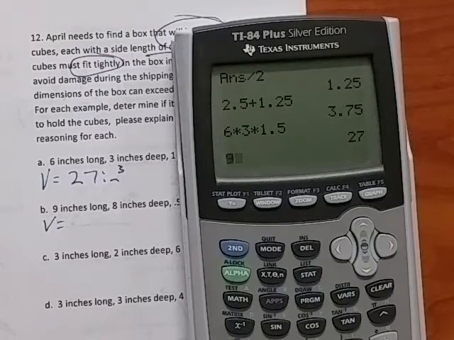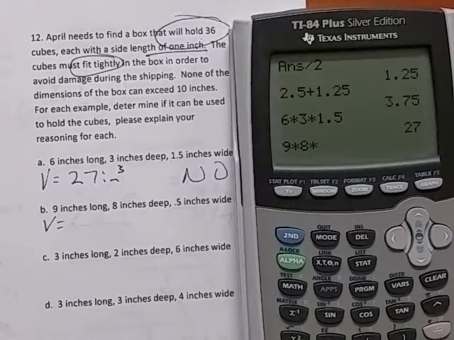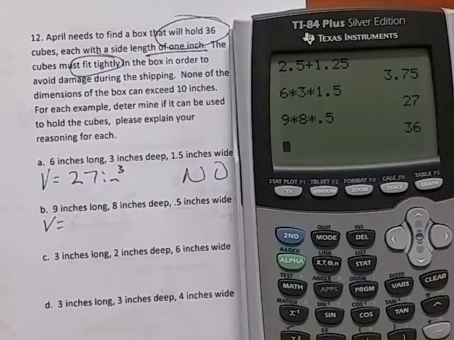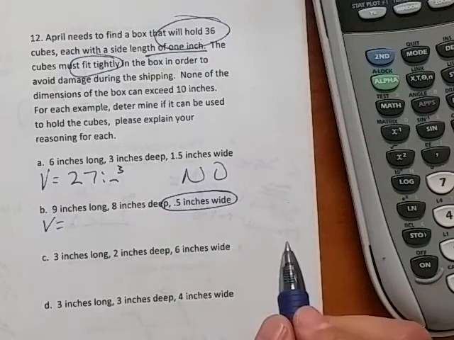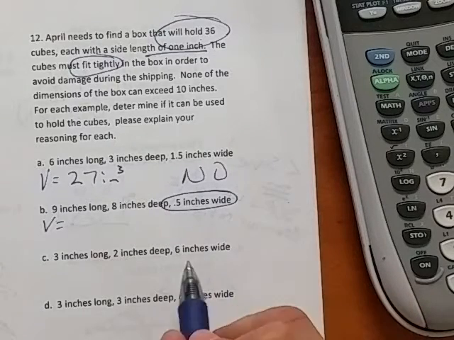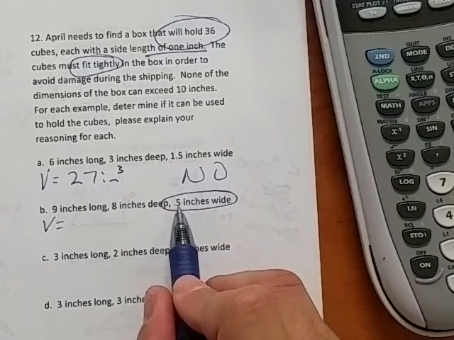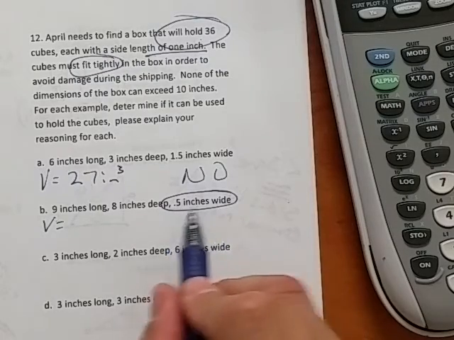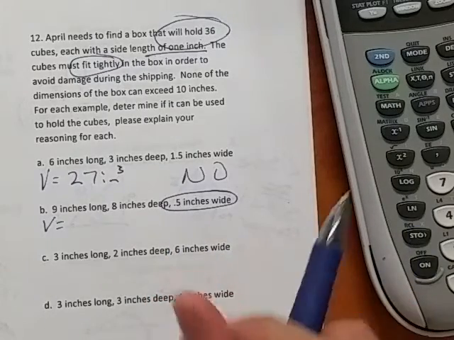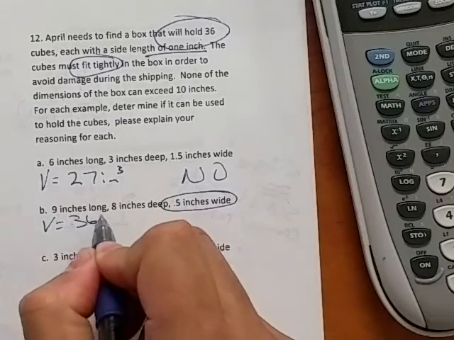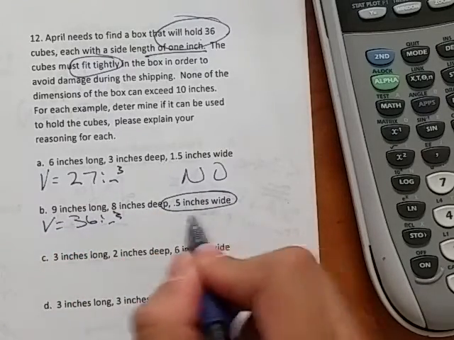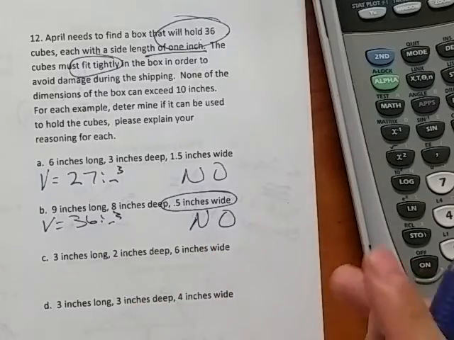So it's going to be 9 times 8 times 0.5. That one's going to be exactly 36, but my issue is right here. I can't fit a cube if it's only going to be 1/2 inch wide. So it won't hold the 1 inch cube. So I can't even fit because of this one right here. This one's 36 inches cubed, but because of this piece, this is going to be a no.